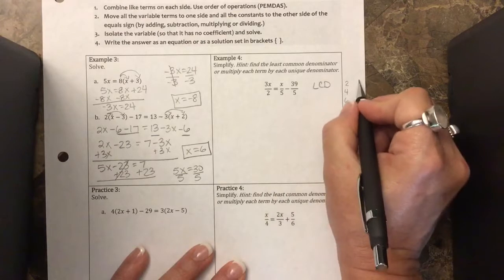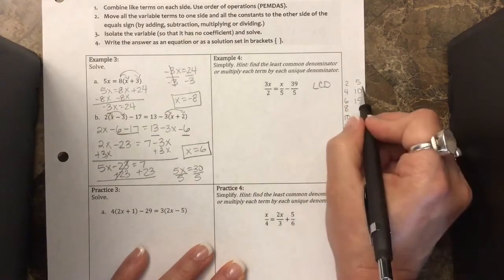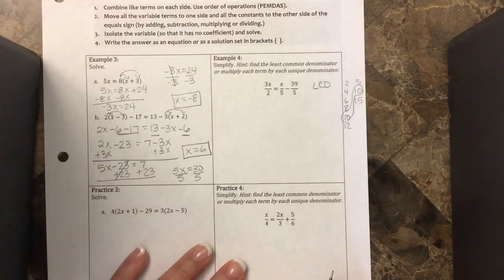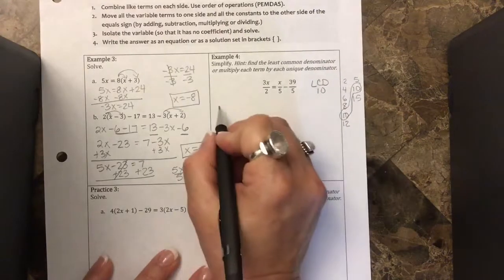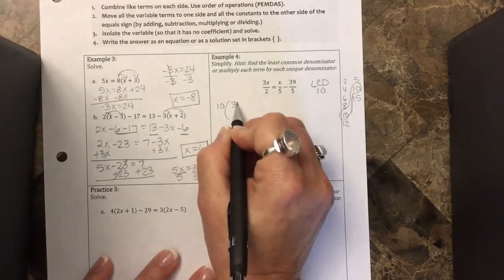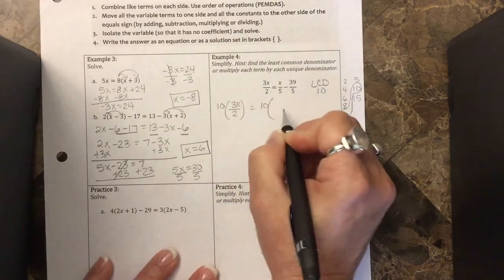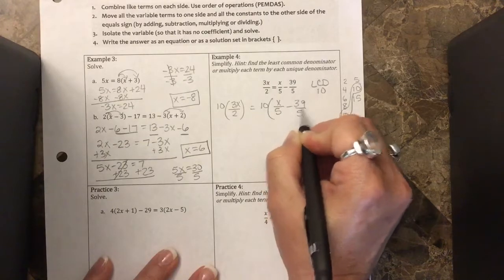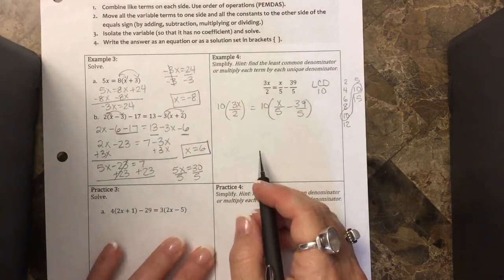And then let's look at our 5s. 5 times 1, 5 times 2, 5 times 3. And we're looking for the number that's in common of both. And it turns out to be 10, okay? So if I multiply each side by 10, I can get rid of the fraction by using the least common denominator.